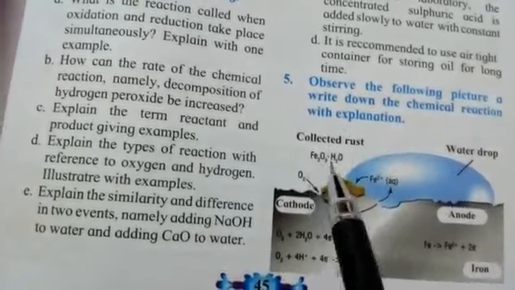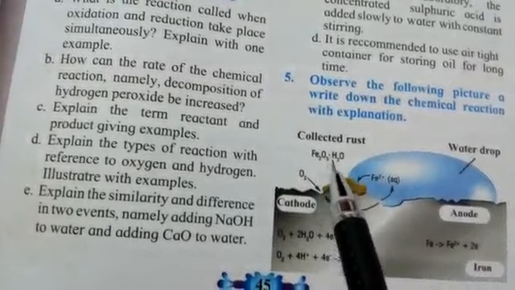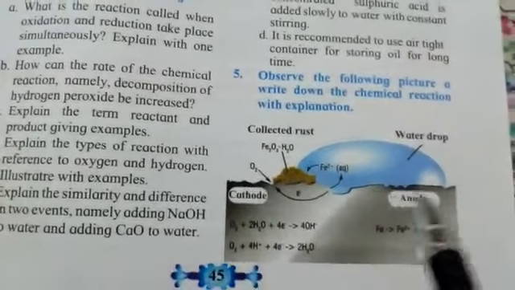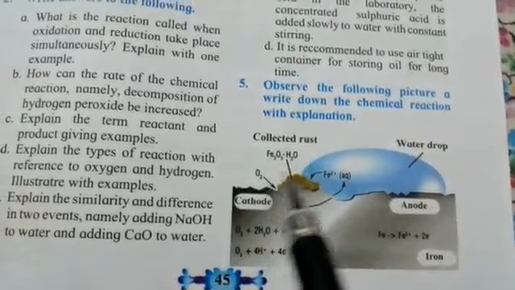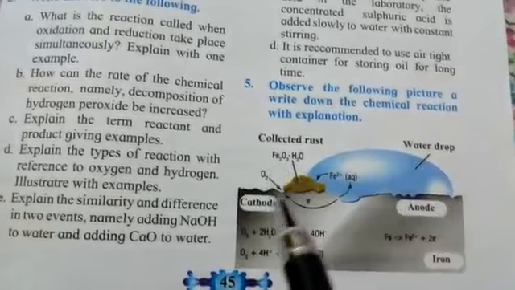Then that ferric ion will come in contact with oxygen and water, forming hydrated ferric oxide, that is Fe2O3.H2O, and this is how rusting takes place. This is how a reddish brown substance is formed on the surface of iron, and that is known as rust. So this is a part of the corrosion itself.